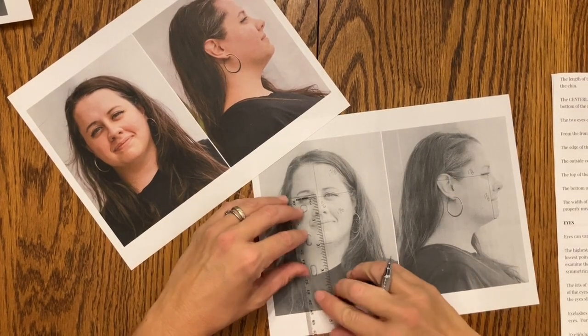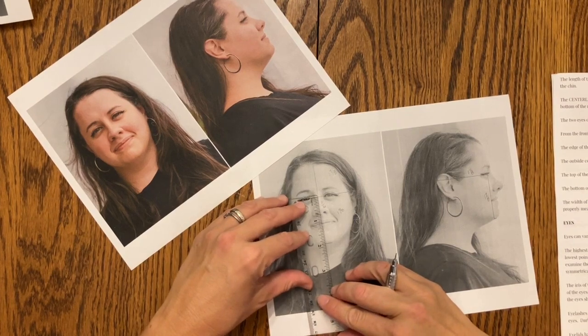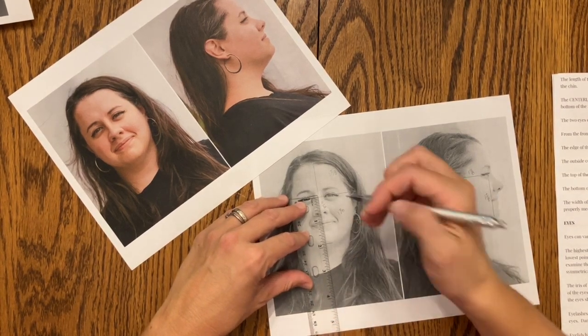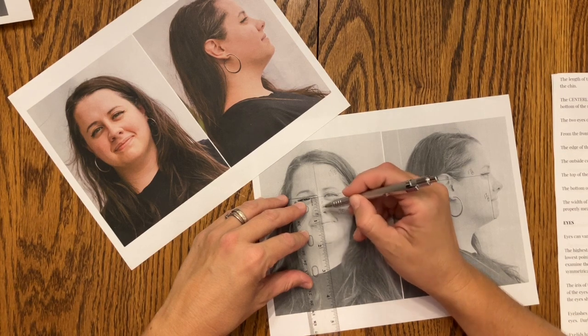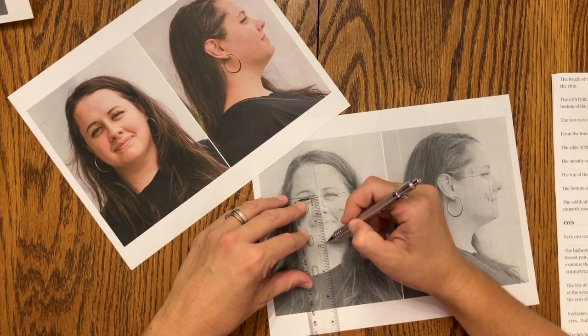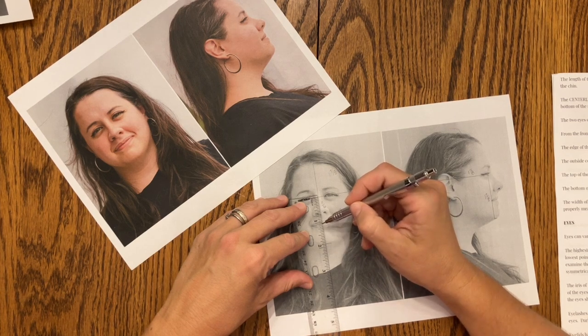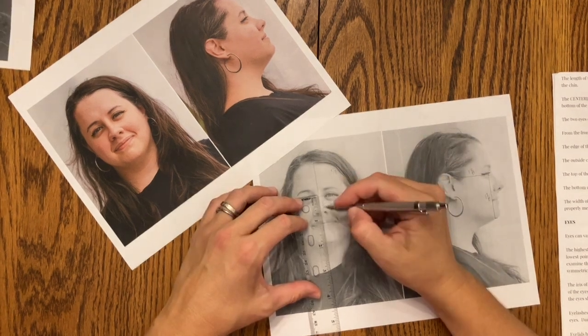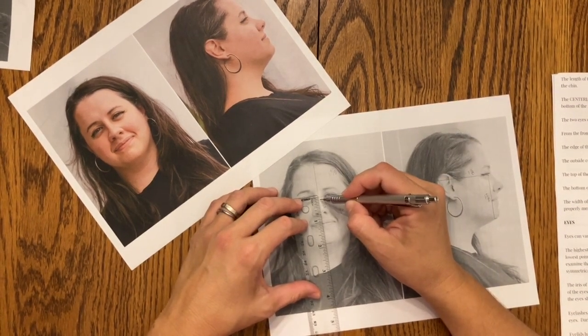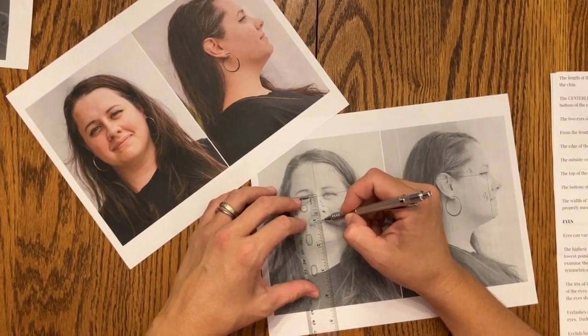Okay, and then the total here is 1 7/8. So half of 1 7/8 would be, okay, that would be 15/16, I think, is going to be the halfway point.